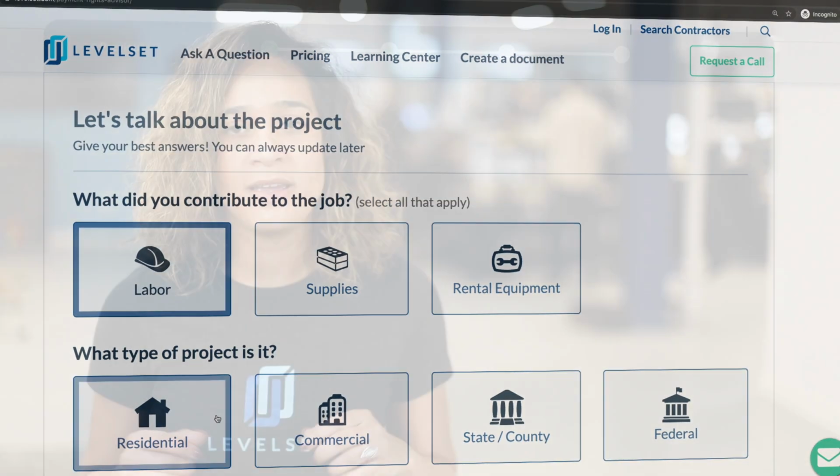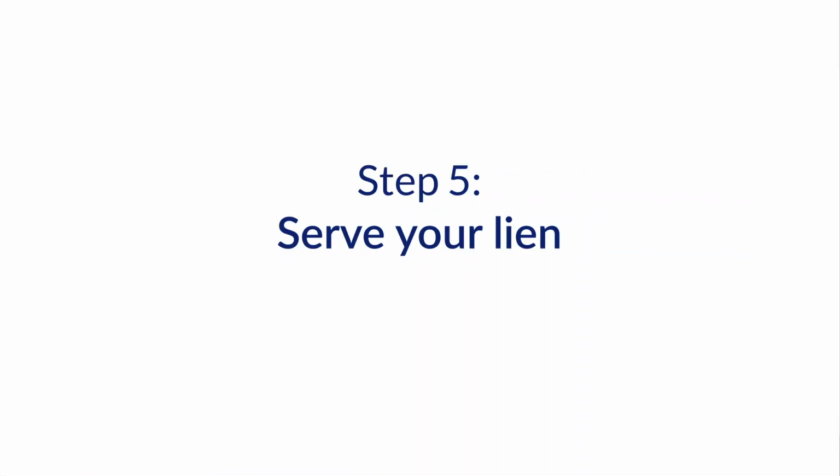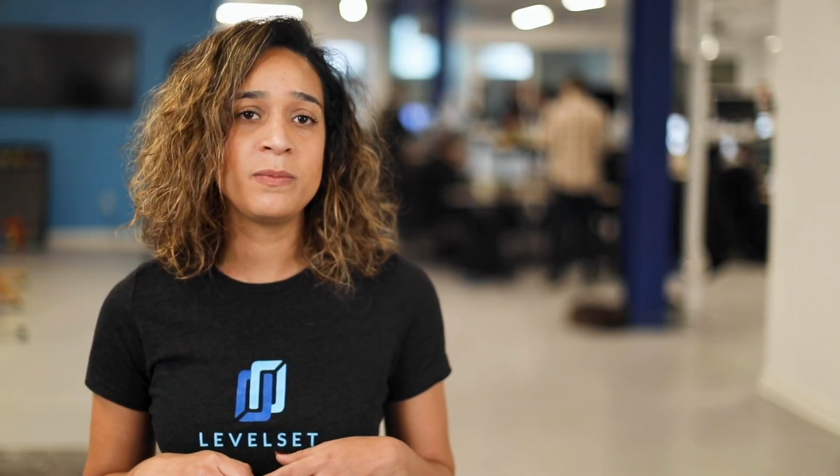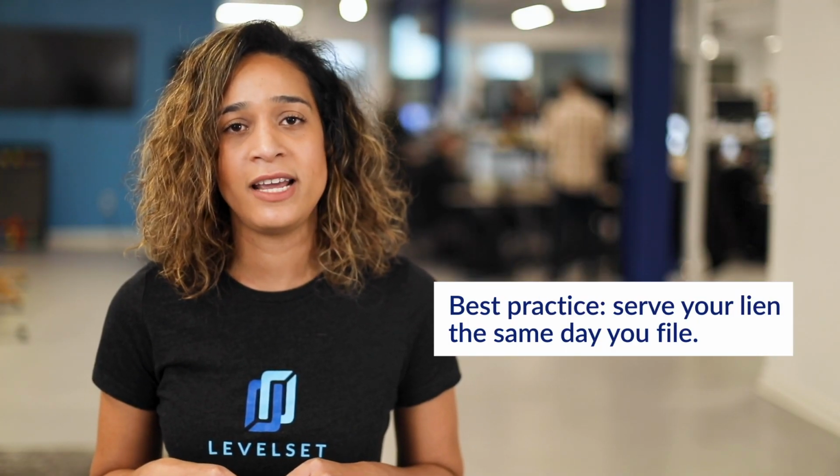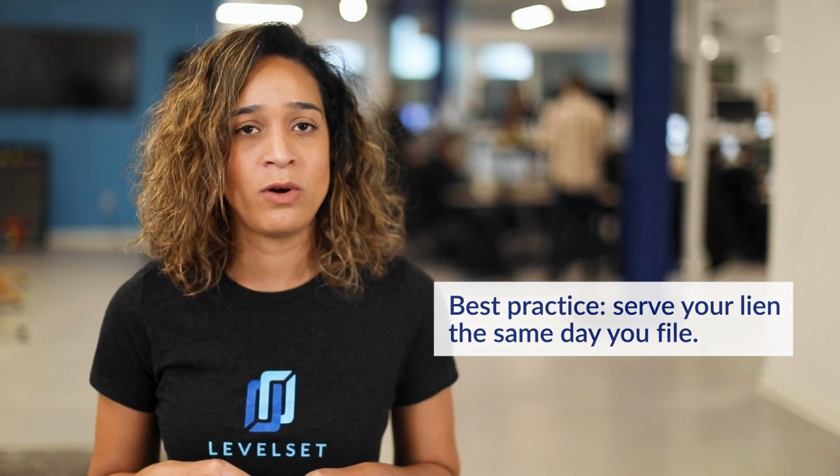Once you've filled out your mechanics lien, the last thing you'll need to do is send a copy of the lien to both the owner and general contractor. This needs to be sent by certified mail with return receipt within 5 days of filing. The best practice? Go ahead and send those copies the same day you file your claim. Missing this requirement could invalidate your entire claim.